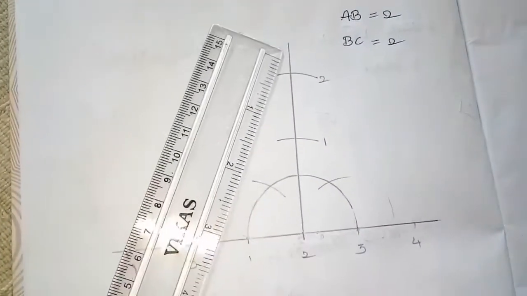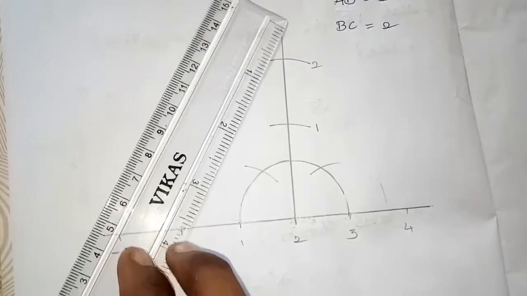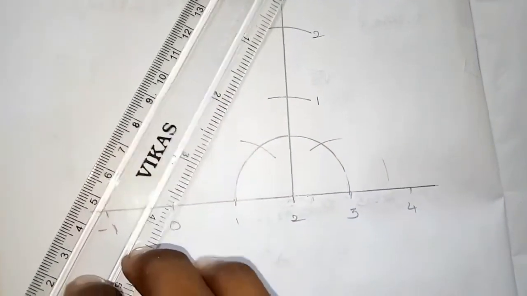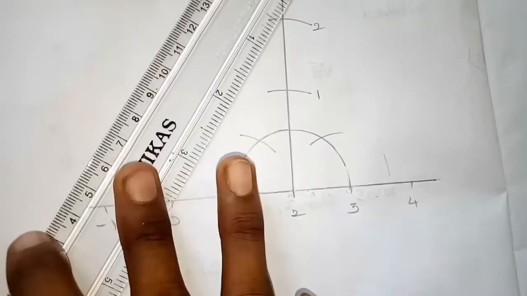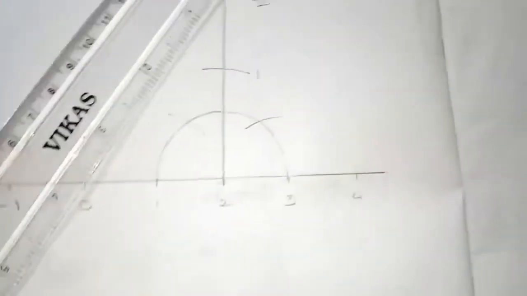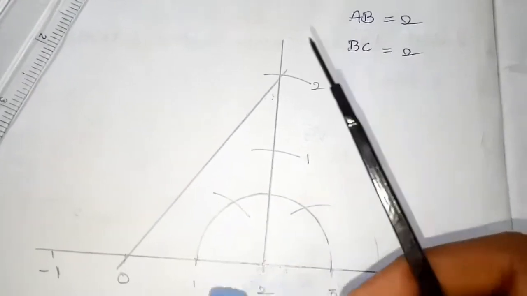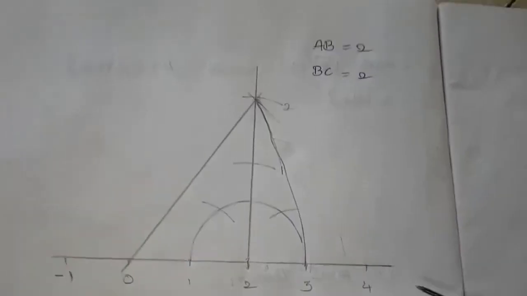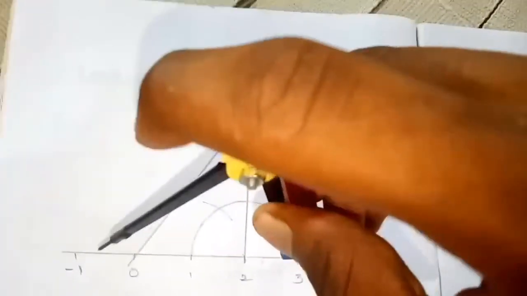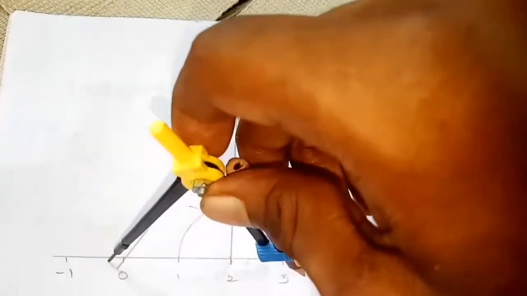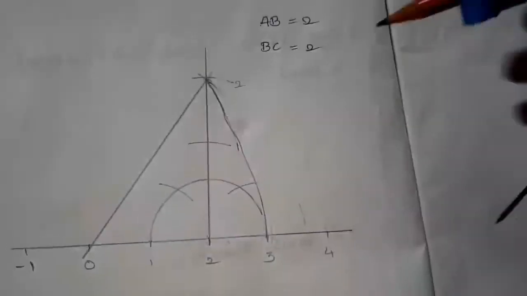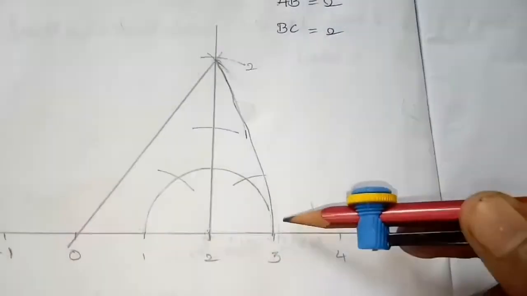Then we take exactly 2 to 0, one line, from point 0 to 2. We want to give one line. To give one arc, you draw one arc from 3 to the second point.